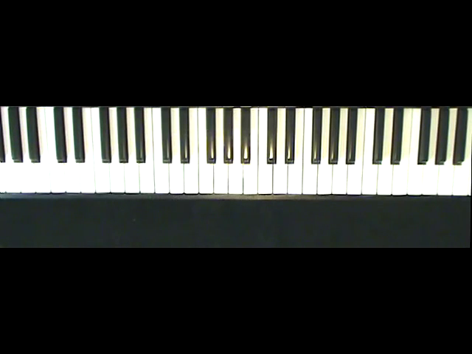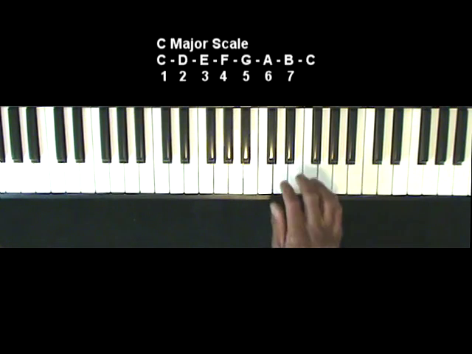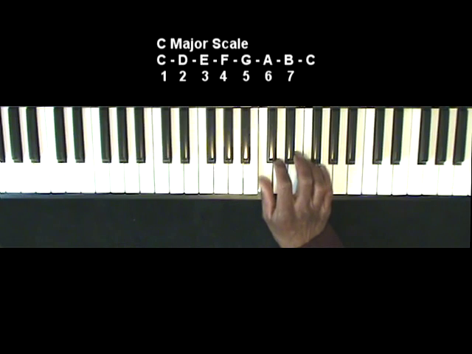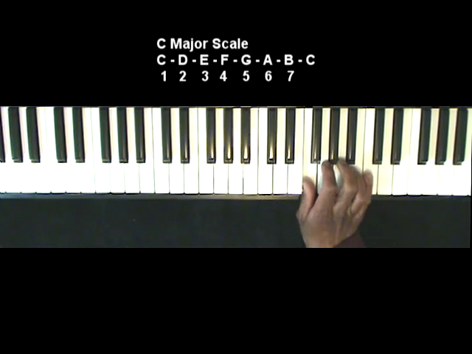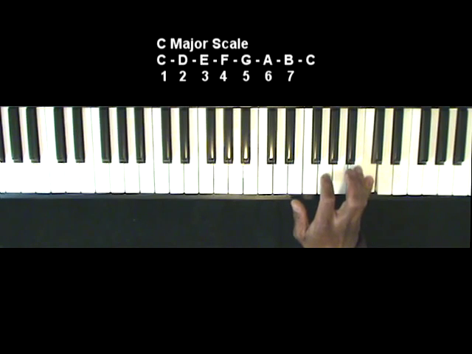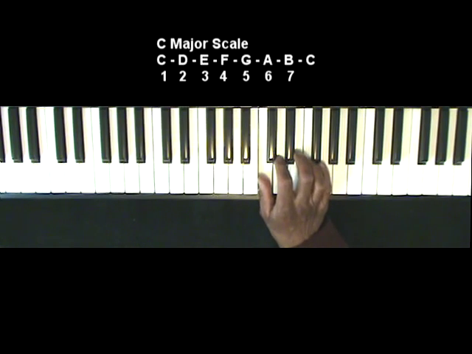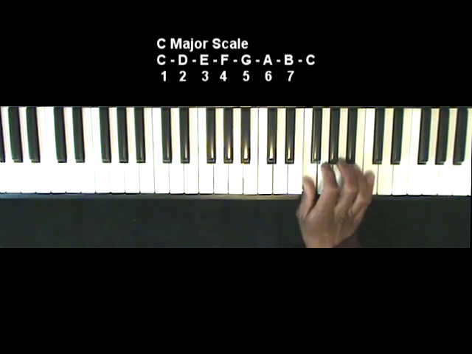Section 1. How to form the Mixolydian scale starting on C. Here's the theory. Take an ordinary major scale and flat the 7th tone. So in the C major scale, your notes are C, D, E, F, G, A, B, and C. C is 1, D is 2, E is 3, F is 4, G is 5, A is 6, B is 7, and C is 1.